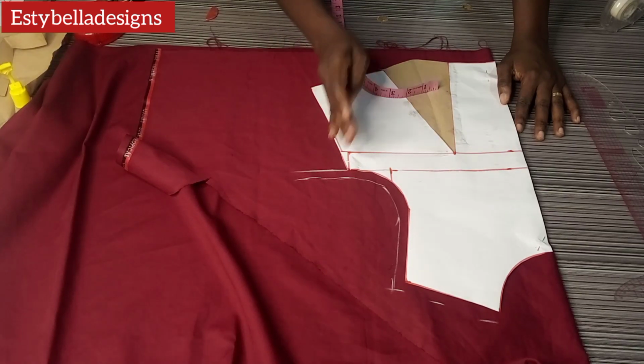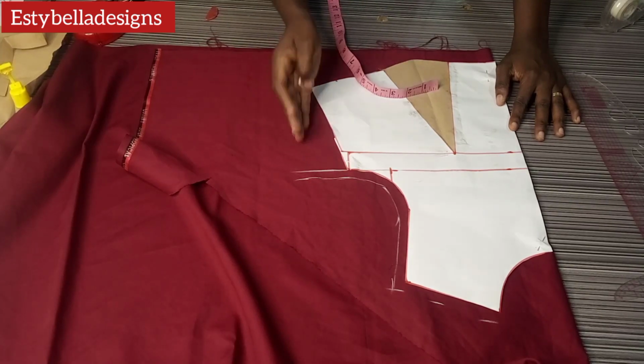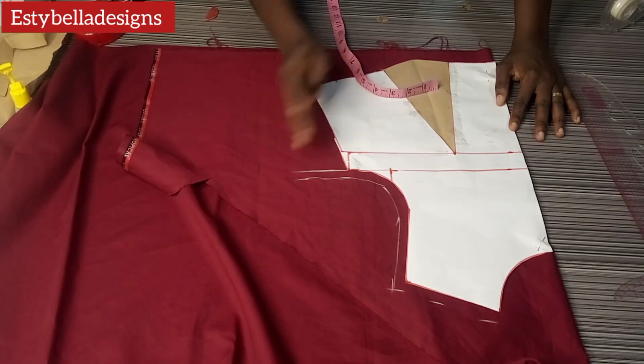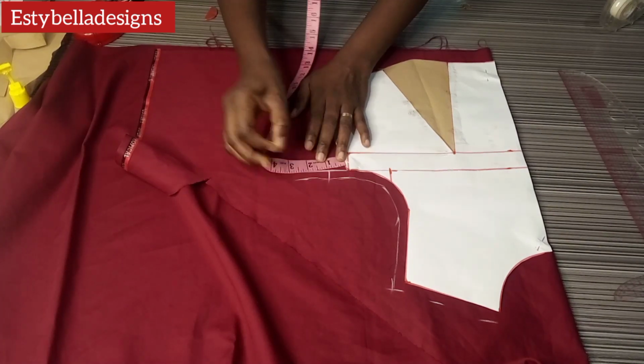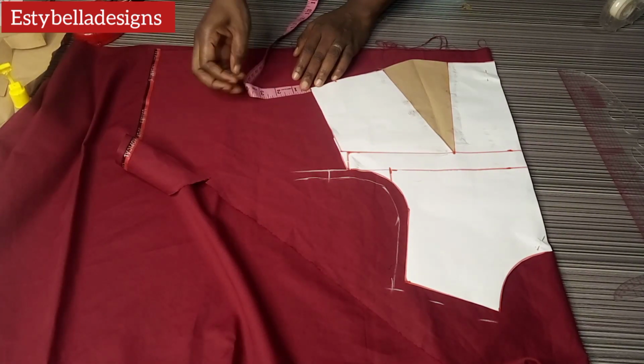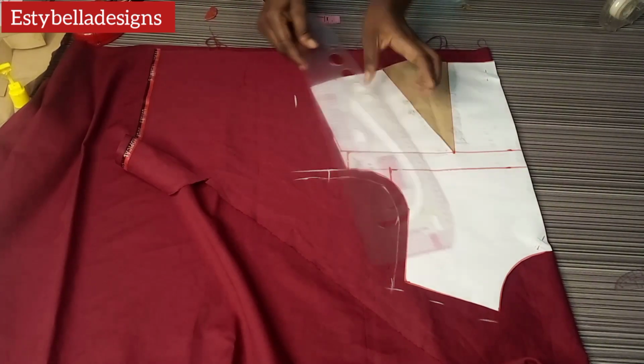You can add any amount. This is your sewing allowance, so that when the person gets big and the person wants to open it, they will have allowance to open it. So you can add whatever you want to add. Well, I'll add 1 inch. So you see it. I'll connect the lines.